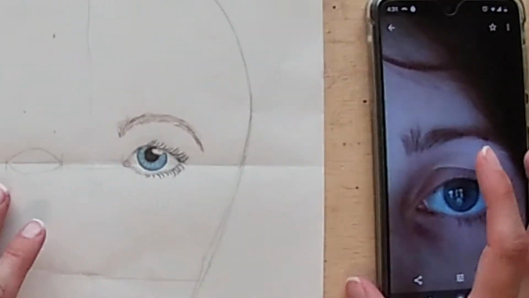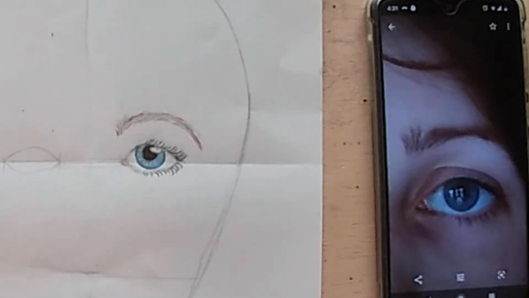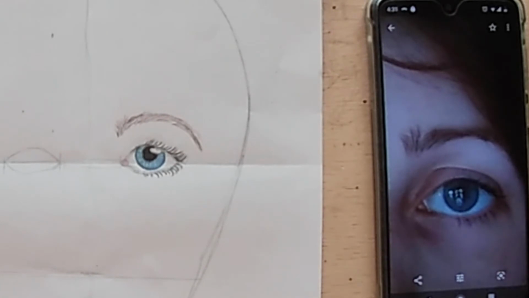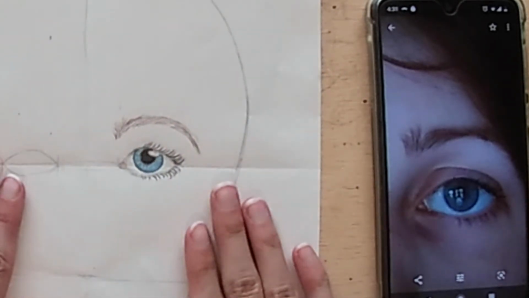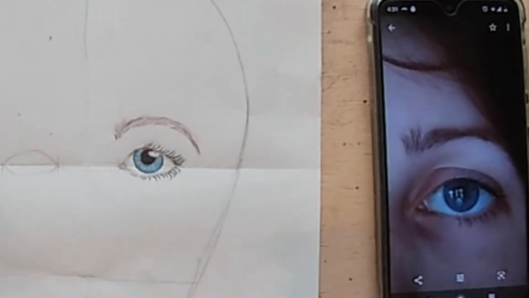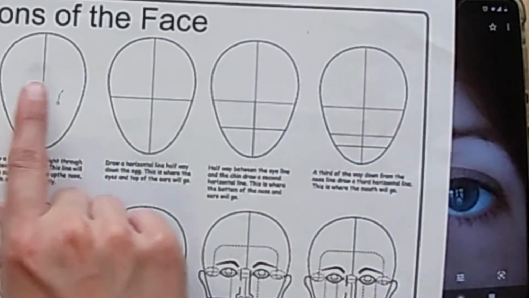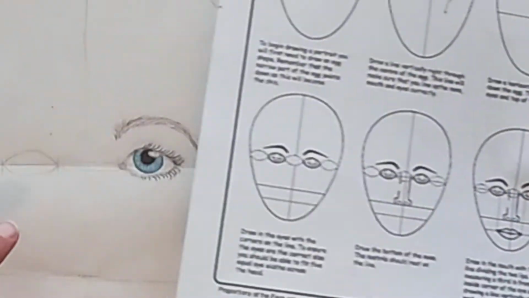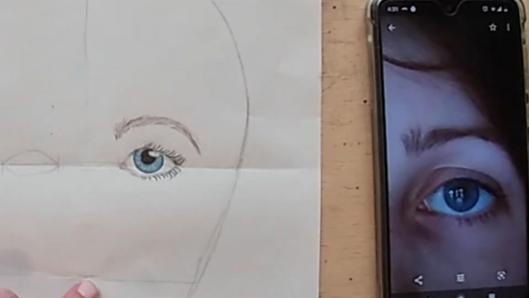All right. Now we'll move on from the eye. The last thing I want to do in this video is the nose. Remember, with our proportions here, the nose is supposed to come down to this line.